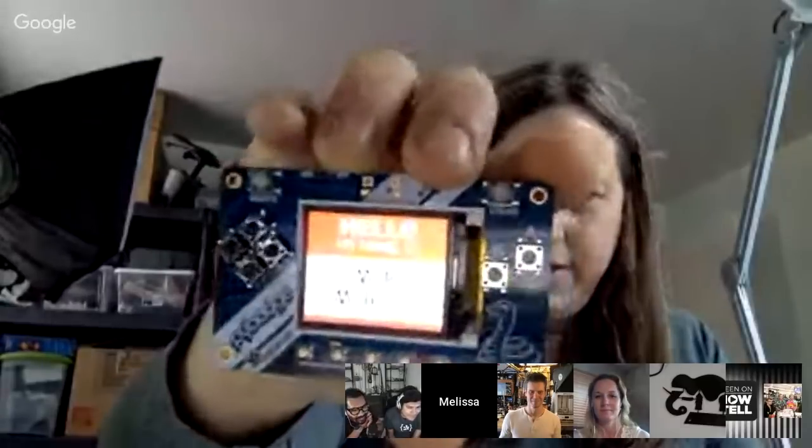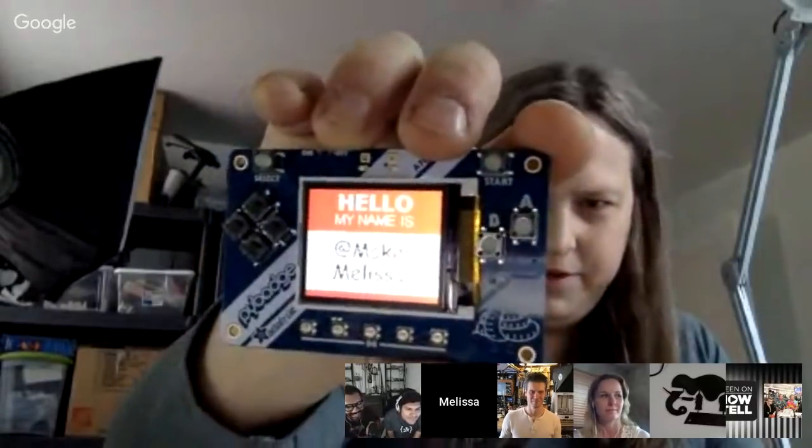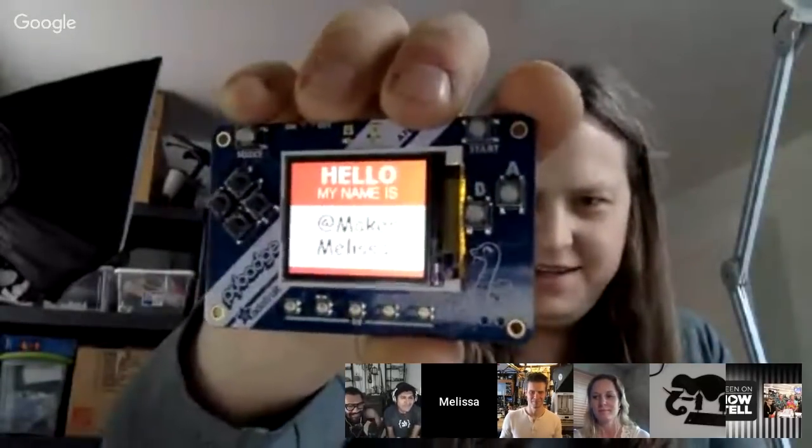Okay. So I made a little badge here with the PyBadge. Hello, my name is Melissa. Yep, there you go. Now we can see it. So it's actually a badge. I just used displayio and the display shapes and some labels and created that pretty quickly. Nice. And you can easily change your name if you want to. Exactly. And it centers and everything like that. We will know who that is.